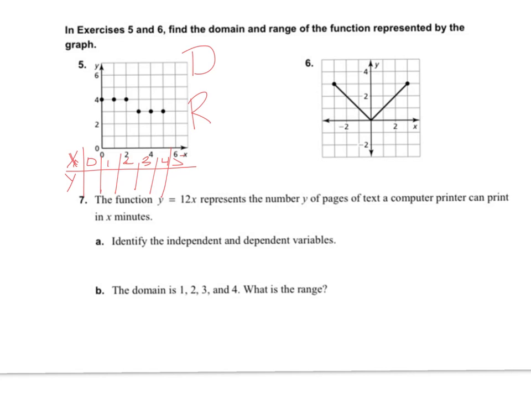Now when x is 0, y is 4. When x is 1, y is 4. Again, it's okay that the y's are repeating. 2, 4. 3, 3. 4, 3. And 5, 3.